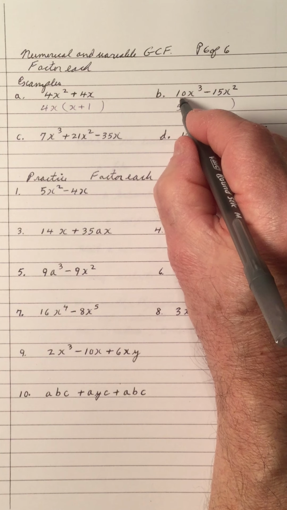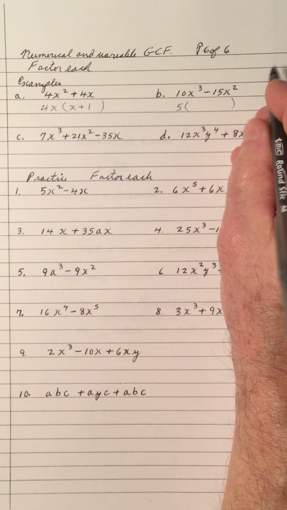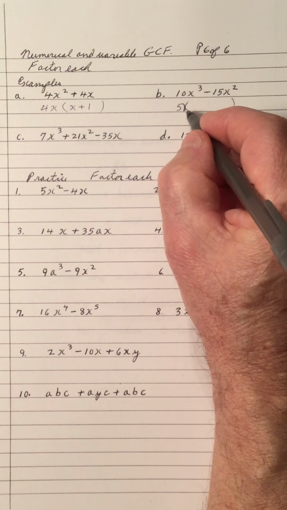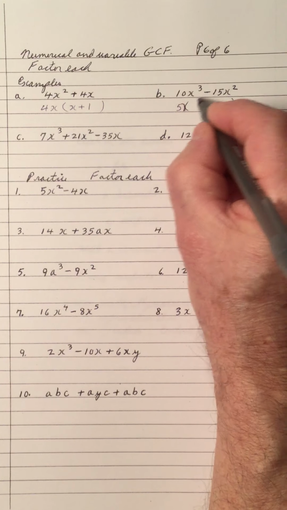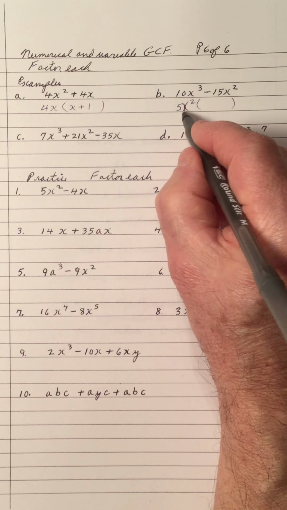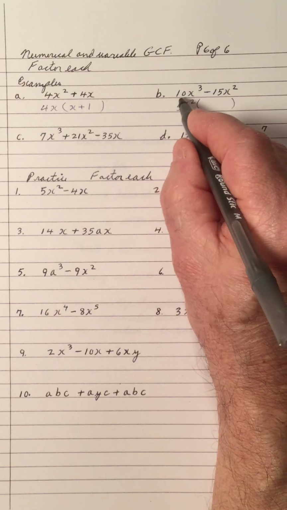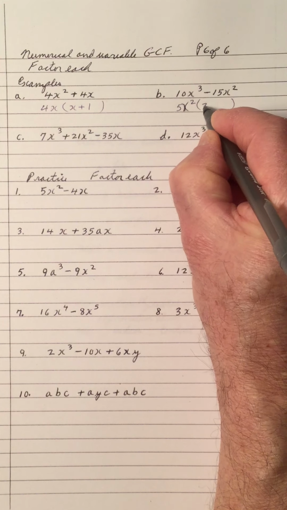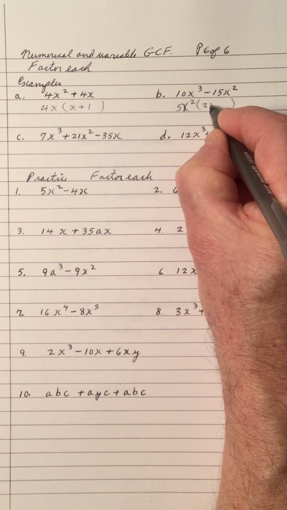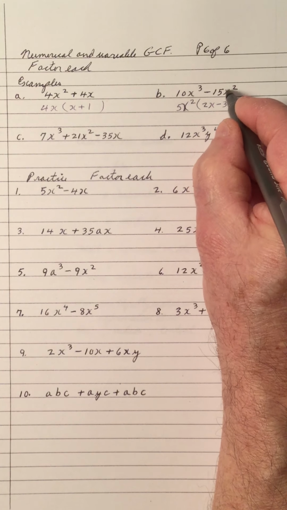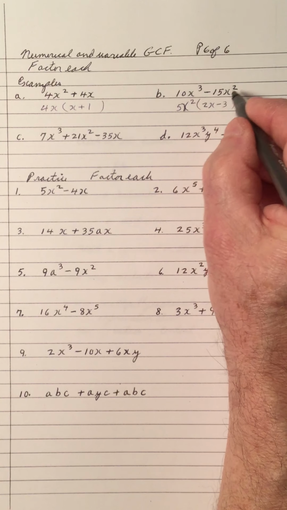And we have, I forgot my x. X is common too, right? I said 5, but I forgot to do the x. And the smallest exponent is x squared. So I have the number 5 and my variable x squared. So 10 divided by 5 is 2. X cubed divided by x squared is x. 15 divided by 5 is 3. And x squared divided by x squared cancels out.